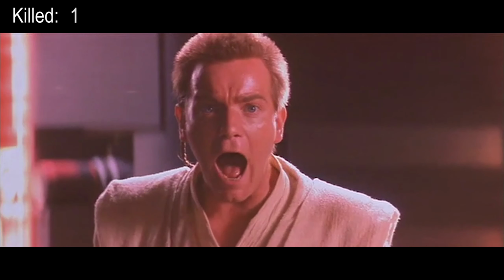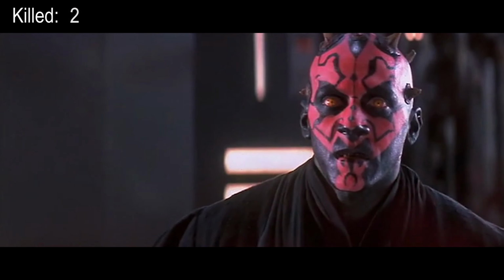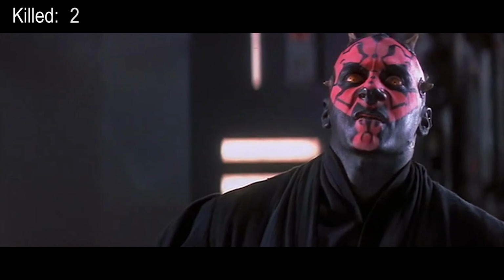So our first death that I can recall, and I'm doing this without rewatching all the movies, is Qui-Gon Jinn. Qui-Gon Jinn gets stabbed by Darth Maul. And shortly after that, Darth Maul gets cut in half by Obi-Wan Kenobi. So there's your first two deaths right there.